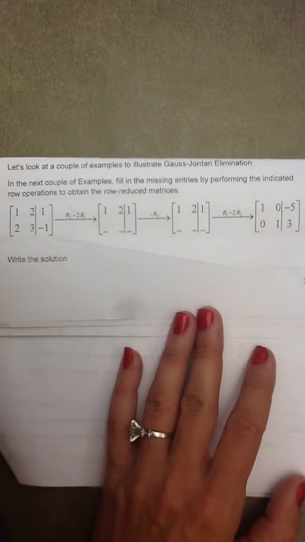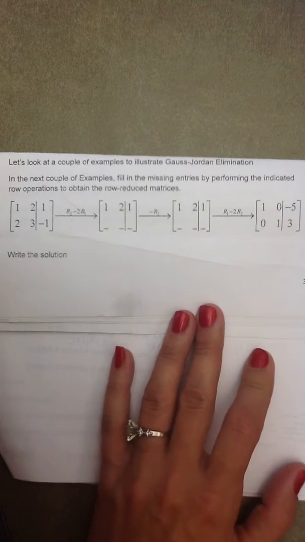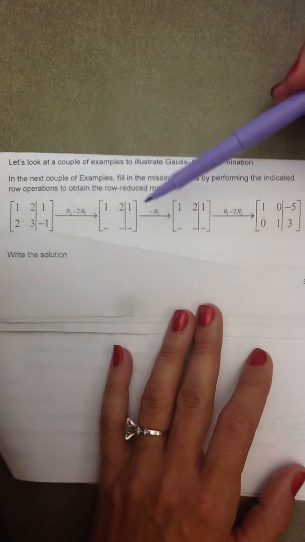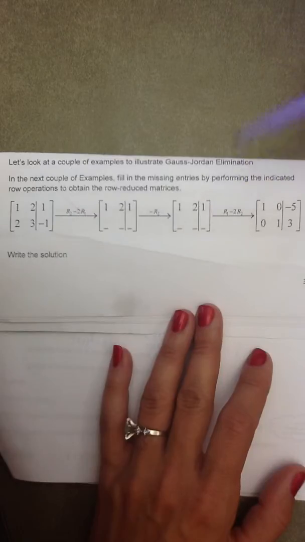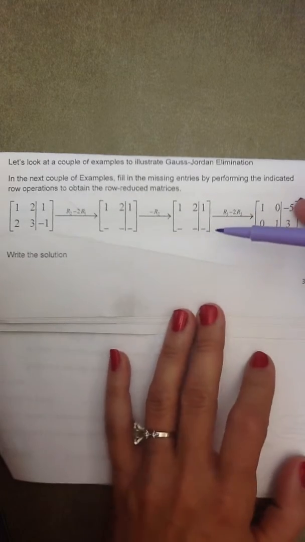Let's view an example illustrating Gauss Jordan elimination in action. Now, in this example, we have our original matrix given to us, as well as each of the 3 row operations that will need to be performed in order to achieve the reduced row echelon form, which leads us to the final solution of the problem. And you could see that I've left some blanks here for you to fill in.